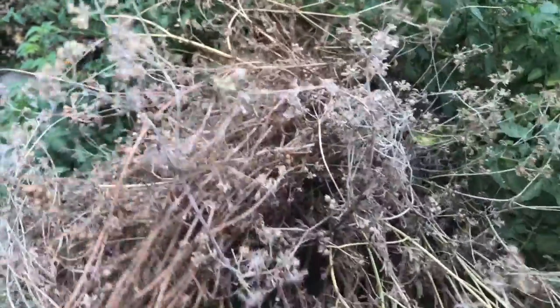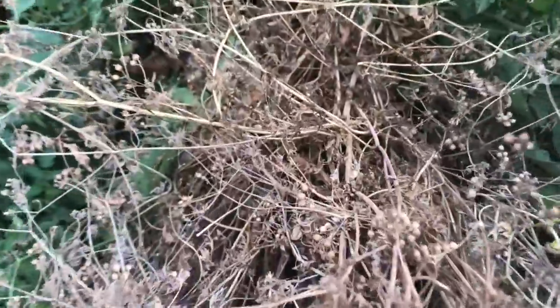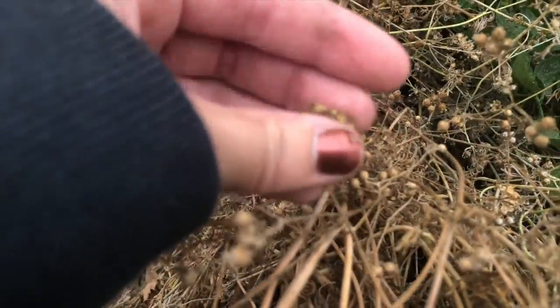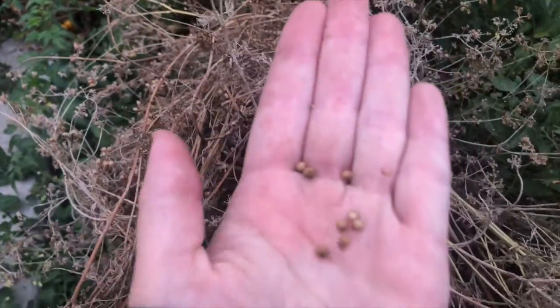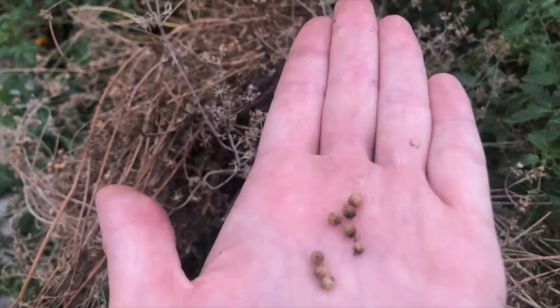Again, this might just look like a bunch of dead plants, but when you look closer, you see these tiny balls on the end of it. These are the seeds. How do you think these travel?